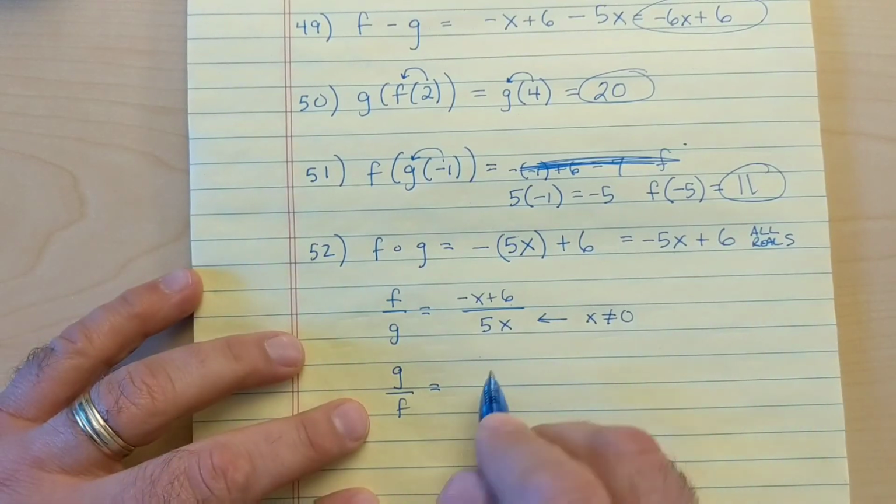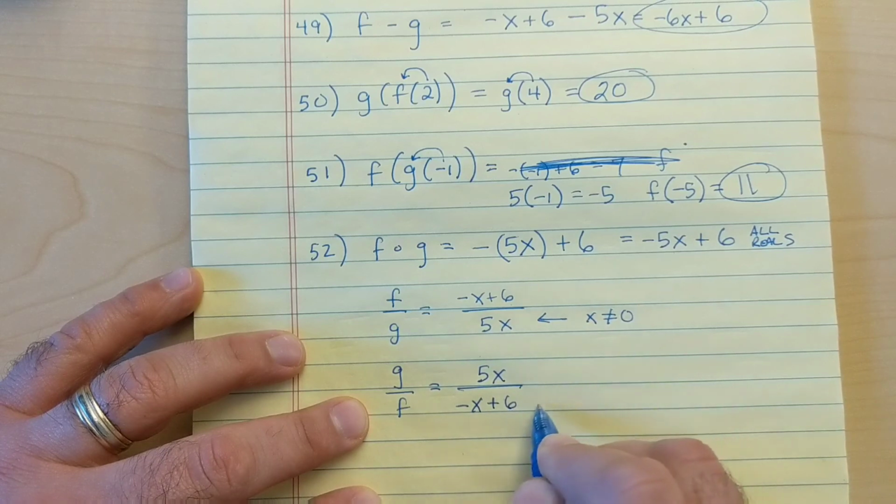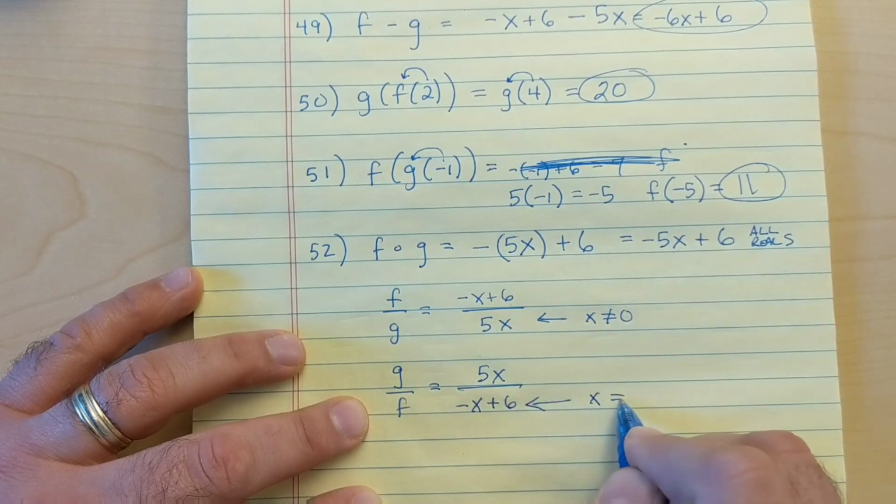In the last one there, put g of x, 5x, over f of x, negative x plus 6. In this one, x can't be 6.